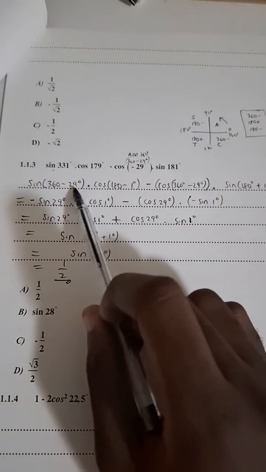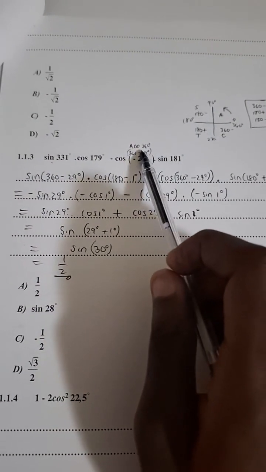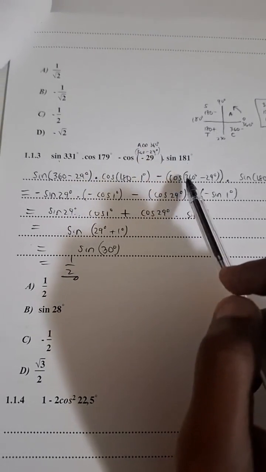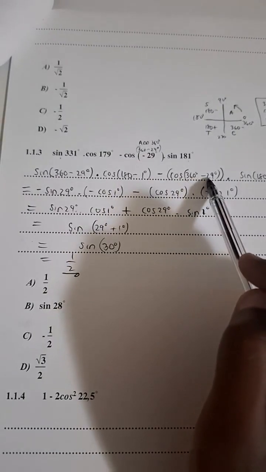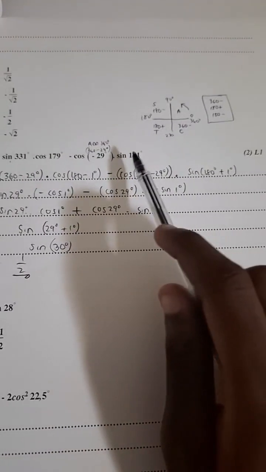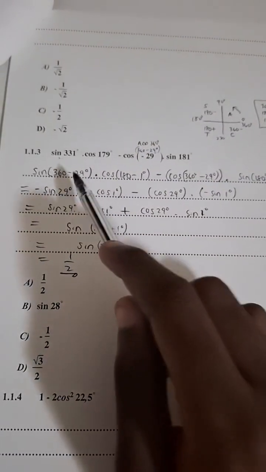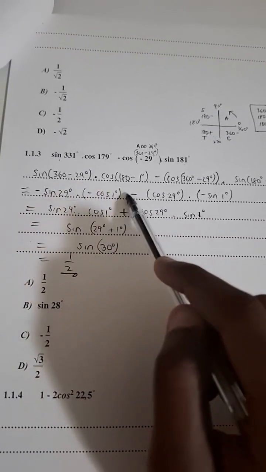So from reduction of these angles, when I have a negative angle, I add 360, and you can see this is already acute. That's why we add 360 minus that 29, we are looking at the fourth quadrant. Reduce 180 plus 1. So we reduced using our function values. Then we evaluate the sign of each trig ratio.